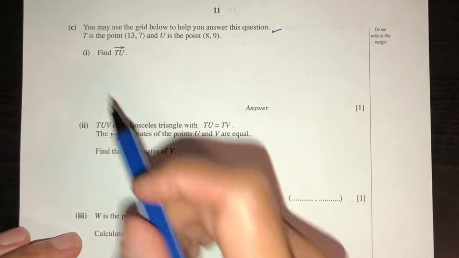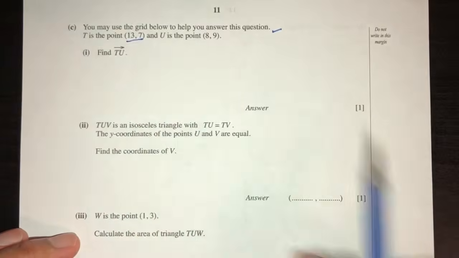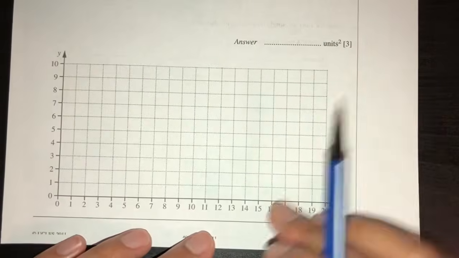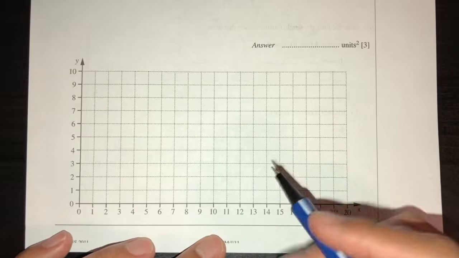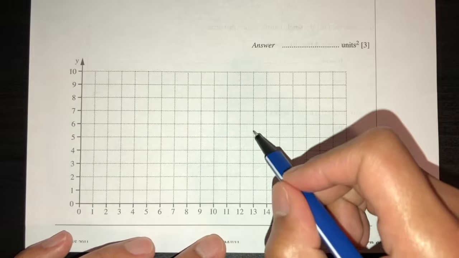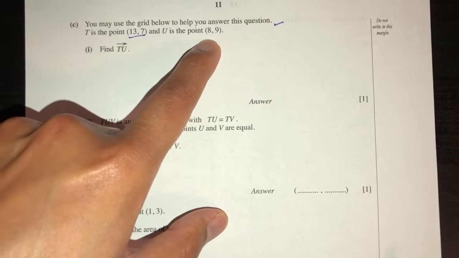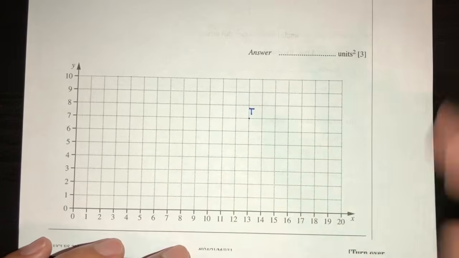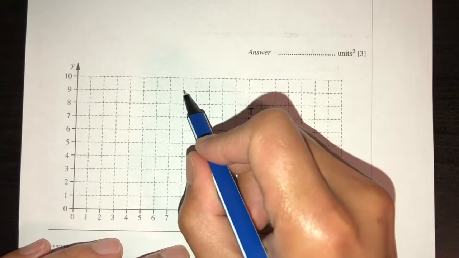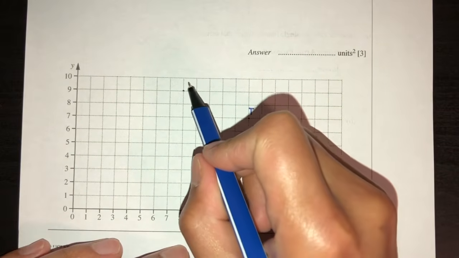So let's do that. T is a point 13, 7. So let's mark the point. 13, 7 will be right here. That's your point T. Now the point U is 8, 9. So 8, 9 will be 8. That's the point U.